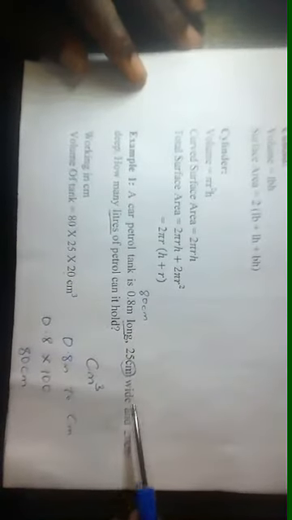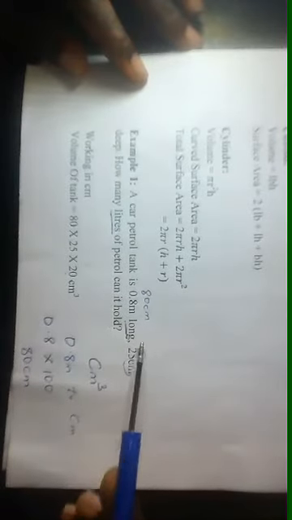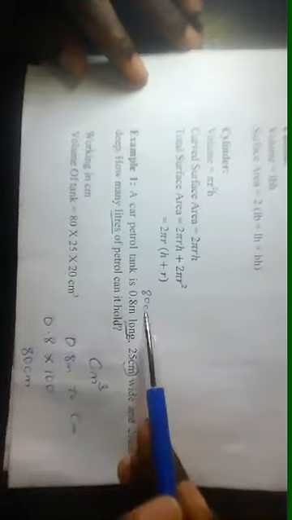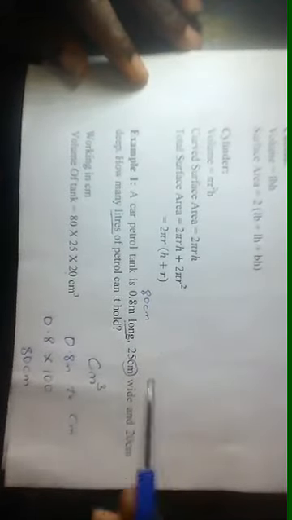So we'll take one example first, and the example we have here is: a car petrol tank is 0.8 meters long, 25 centimeters wide, and 20 centimeters deep. How many liters of petrol can it hold? We are given the length, the width, and the depth.